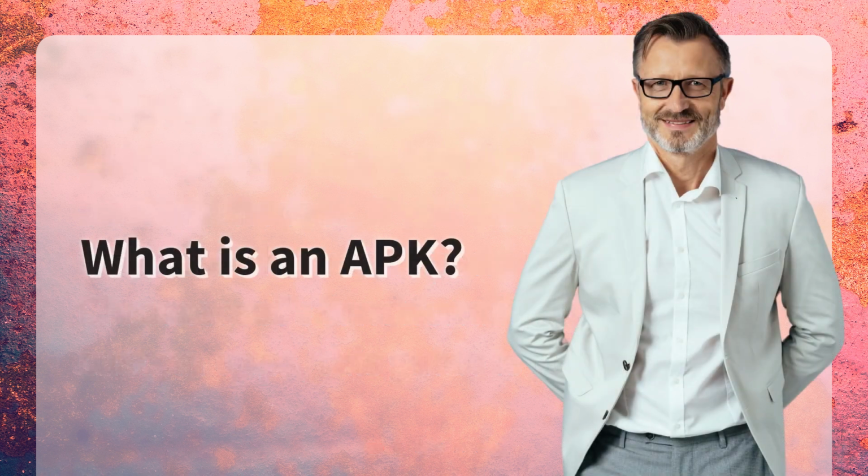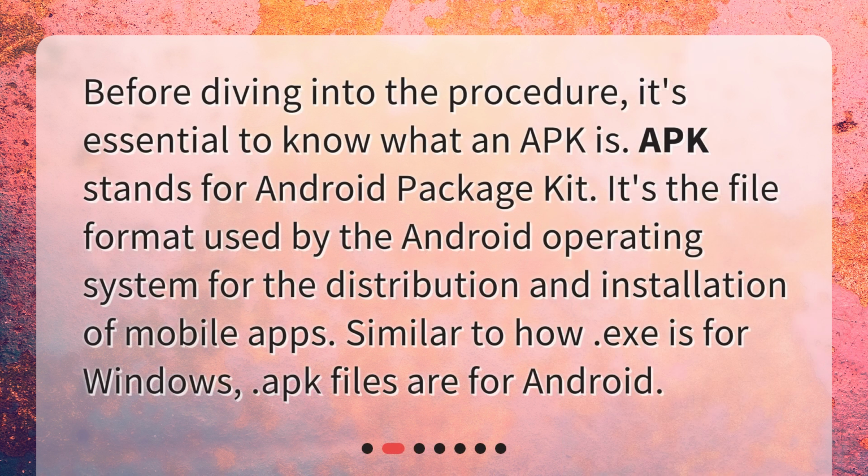What is an APK? Before diving into the procedure, it's essential to know what an APK is. APK stands for Android Package Kit. It's the file format used by the Android operating system for the distribution and installation of mobile apps. Similar to how .exe is for Windows, .apk files are for Android.